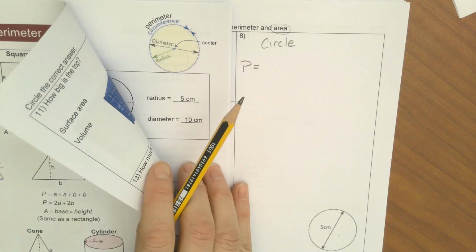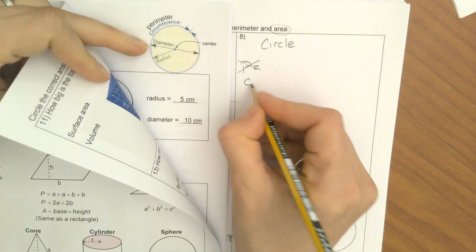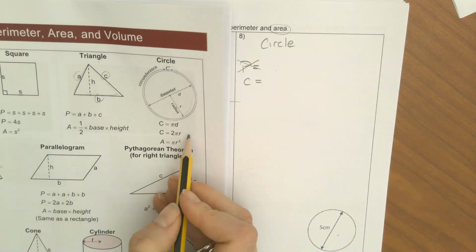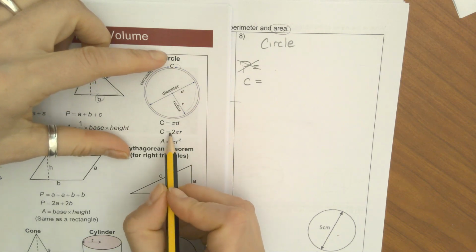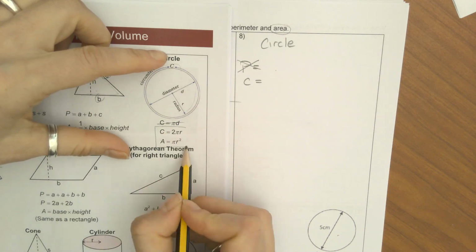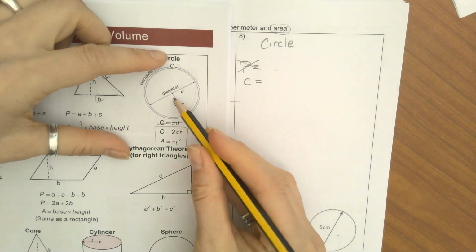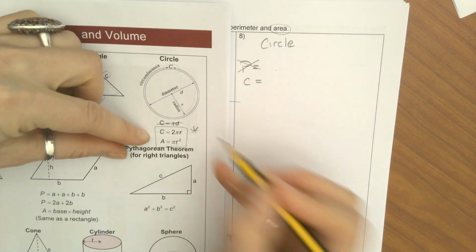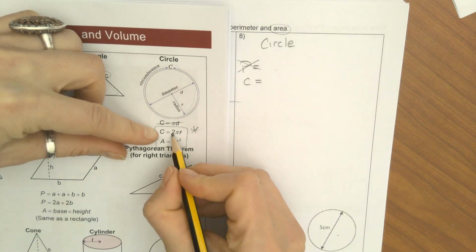Circumference. So don't put P for perimeter, let's put circumference. So here, we have two formulas for circumference. I don't use the first one, I use these ones. I always use R for radius. It makes it easier for my brain. R stands for radius, D stands for diameter. I like using these two, but it doesn't matter, you can use this one if you want. So C equals 2 pi R.